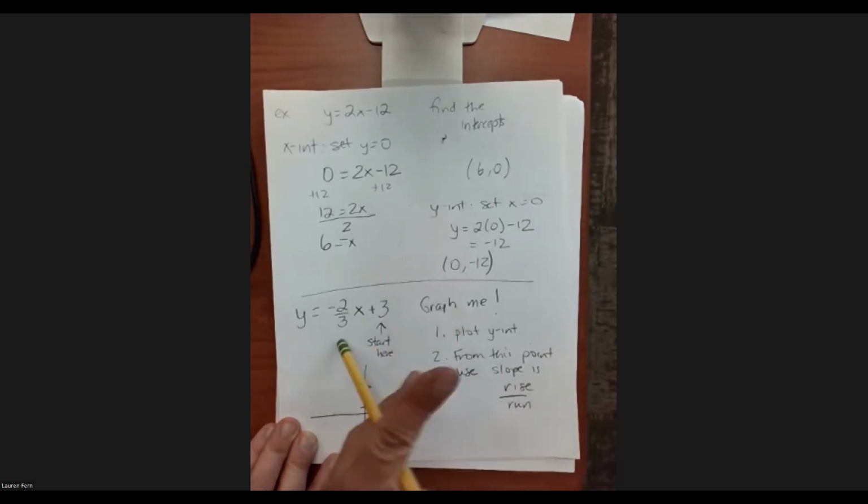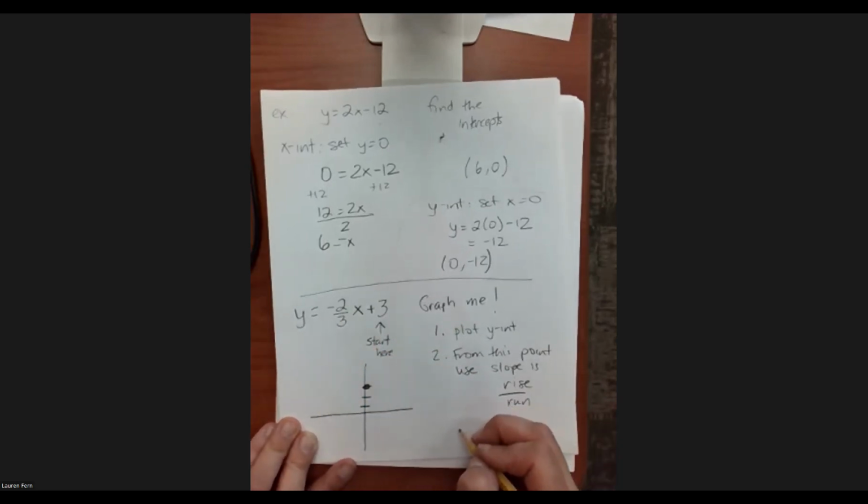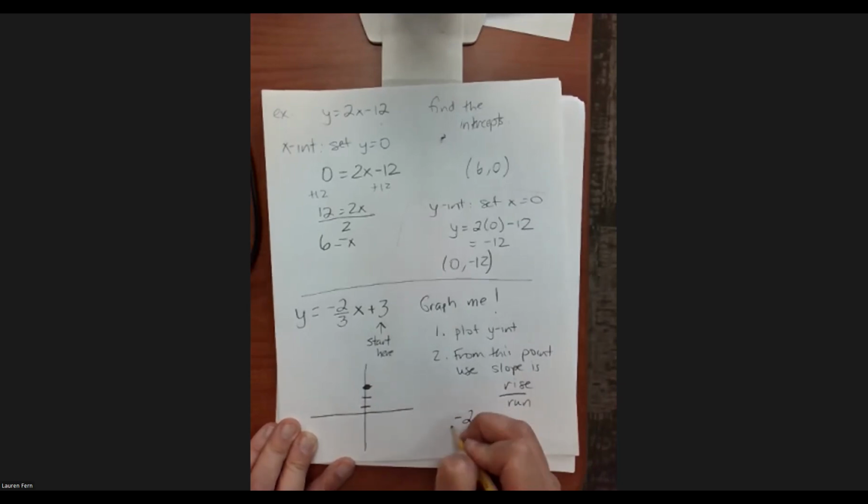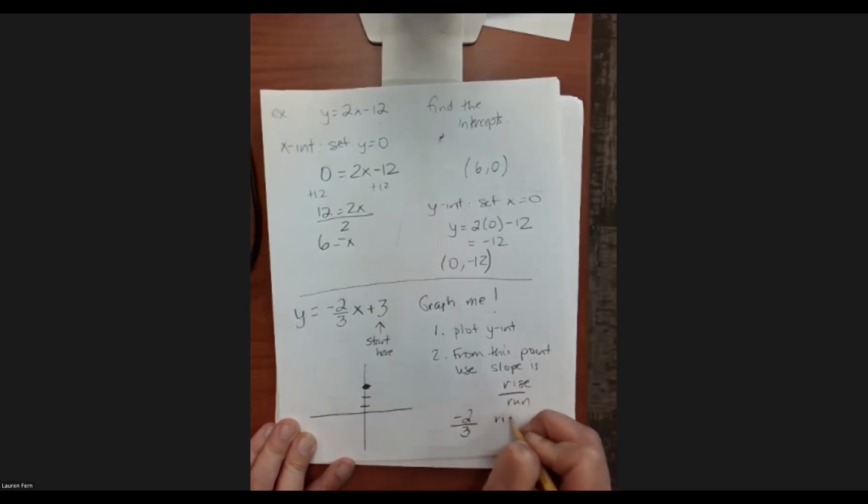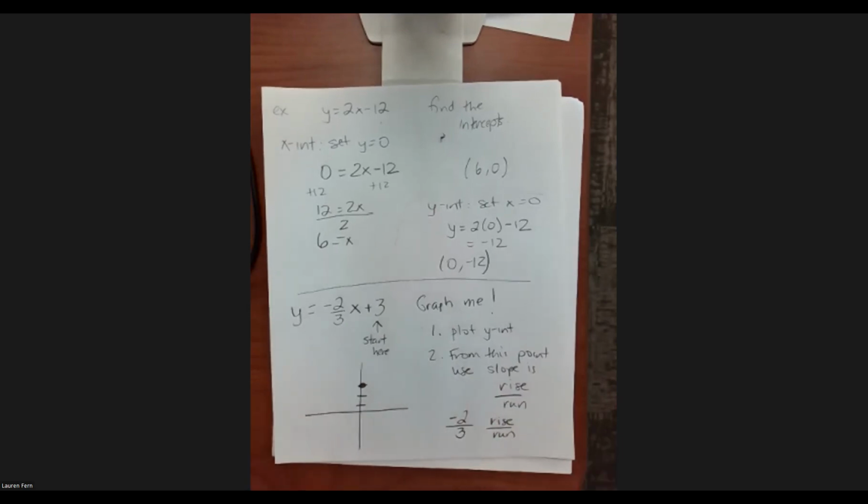use the notion that the slope is rise over run. Now, when I have a negative slope, I tend to just naturally attach the negative to my numerator. You can attach it to your denominator as well. But the way I would look at this is negative 2 over 3 is rise over run. And at an intuitive level, what does it mean to rise a negative number? Go down.